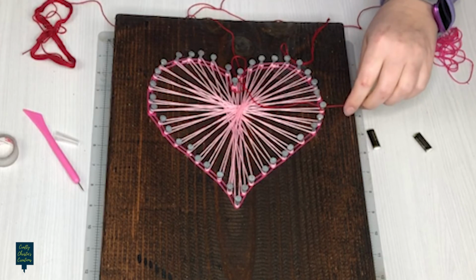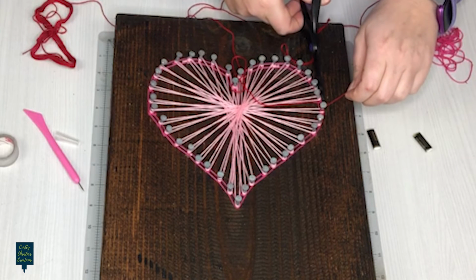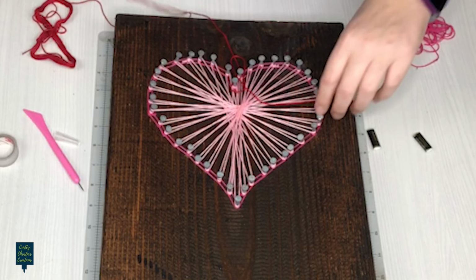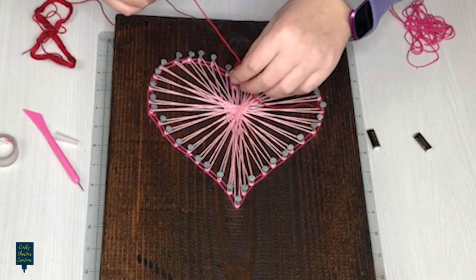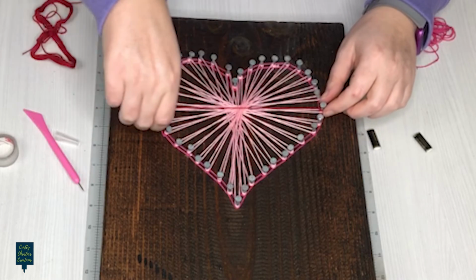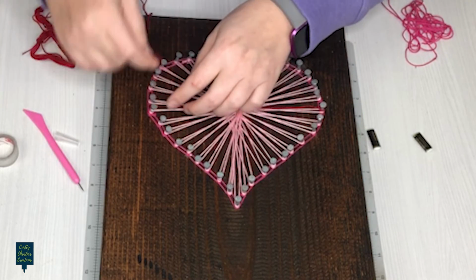That is good and tied on. We'll cut off the extra. All right, and then we're gonna do the same process as we did before. We're gonna go straight across. Should be this one here, wrap it around.